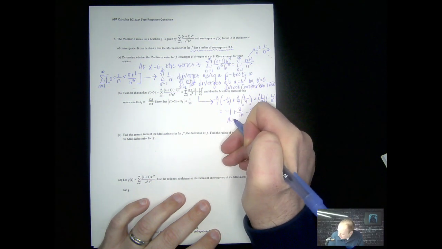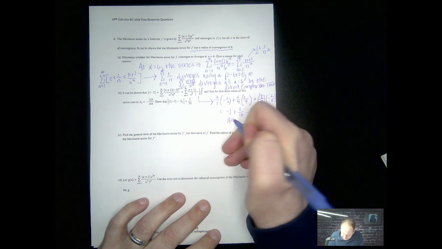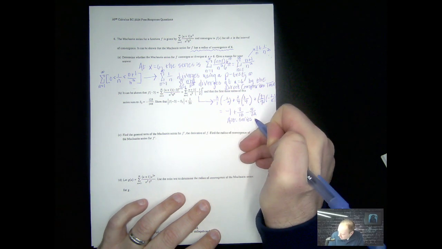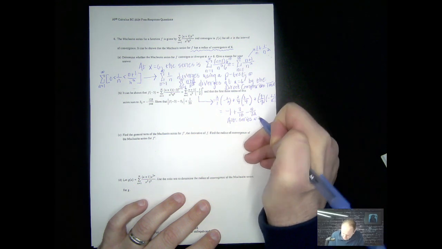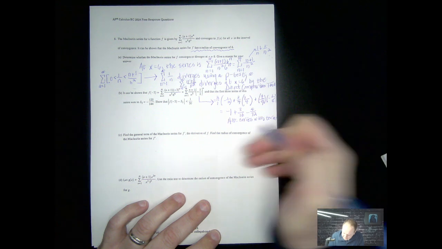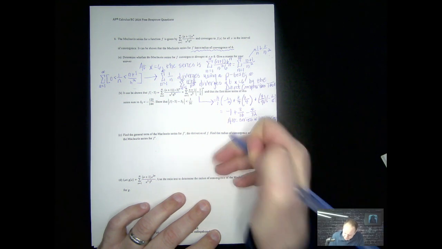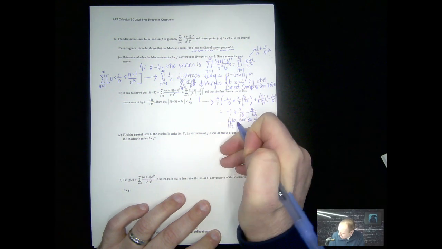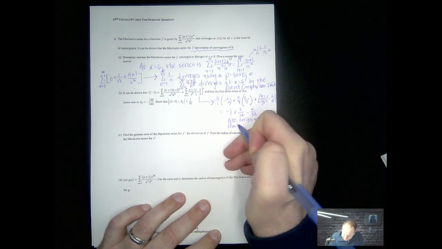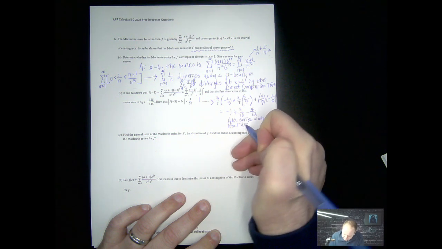So under here I would write that this is an alternating series with terms that decrease to a magnitude of 0.